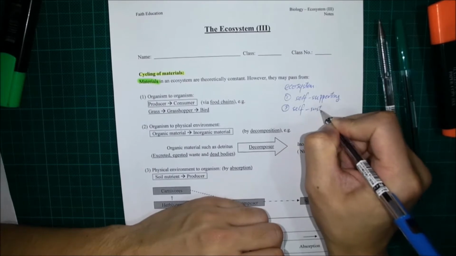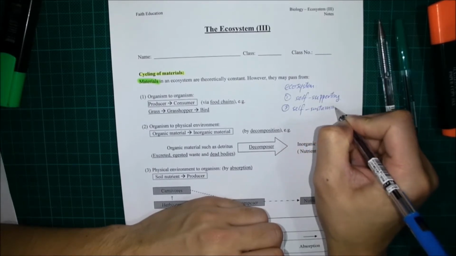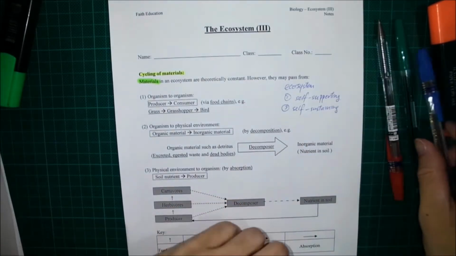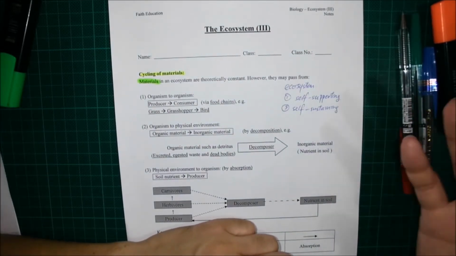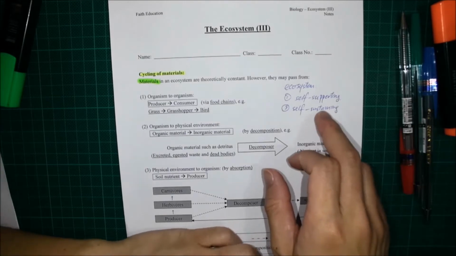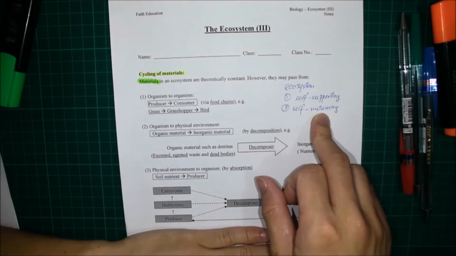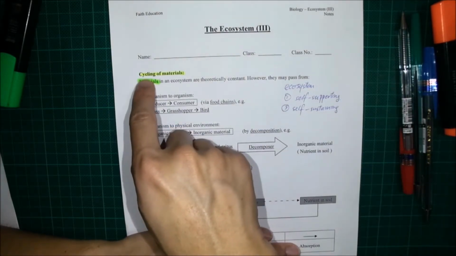The second point is that it's also self-sustaining. That means we do not need to be afraid that all the material will be used up, will be all consumed. Don't worry, because this concept of self-sustaining is talking about the cycling of the material.